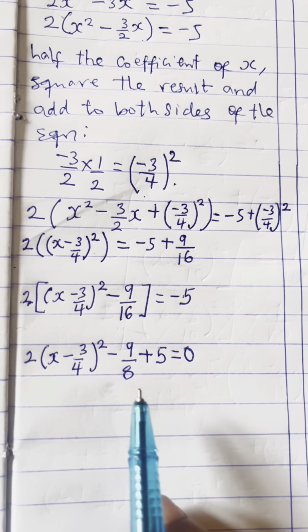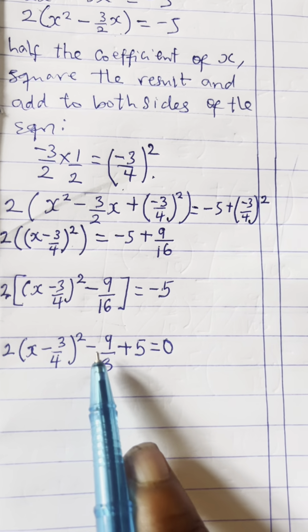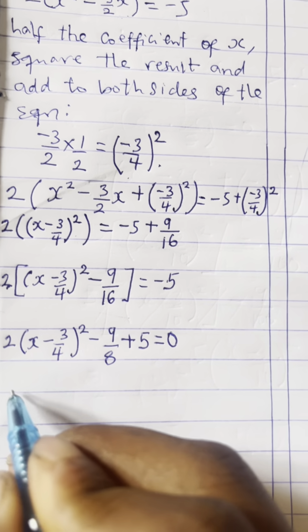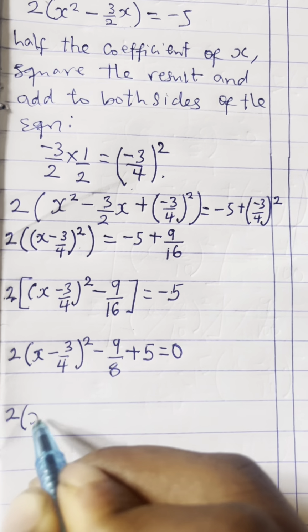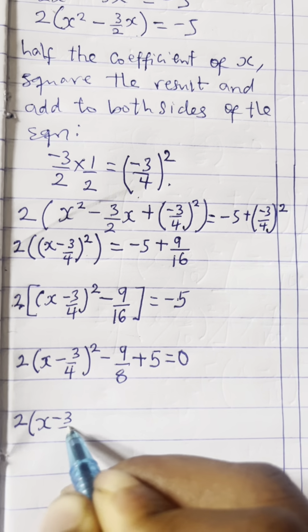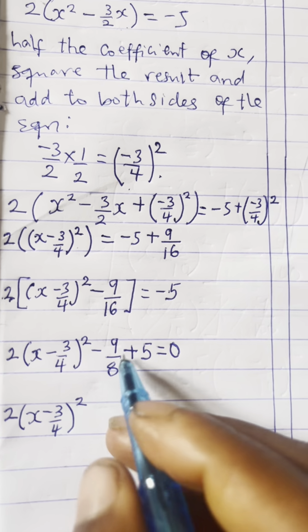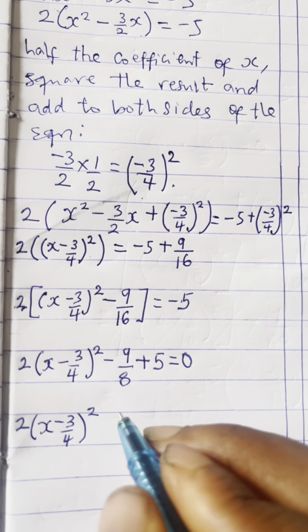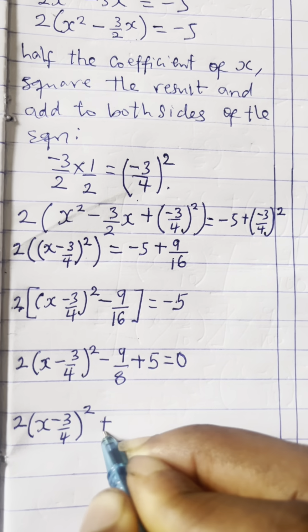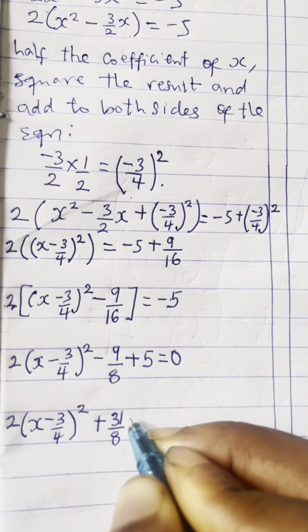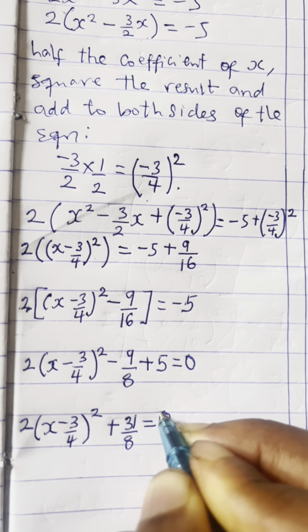Then at this point, I will simplify this minus 9 over 8 plus 5. This will then be 2 times (x minus 3 over 4) all squared. If I simplify this minus 9 over 8 plus 5, I'm going to get plus 31 over 8 equals 0.